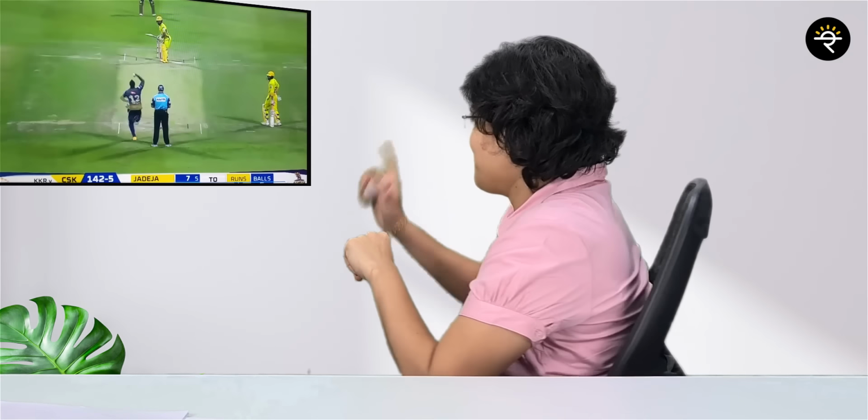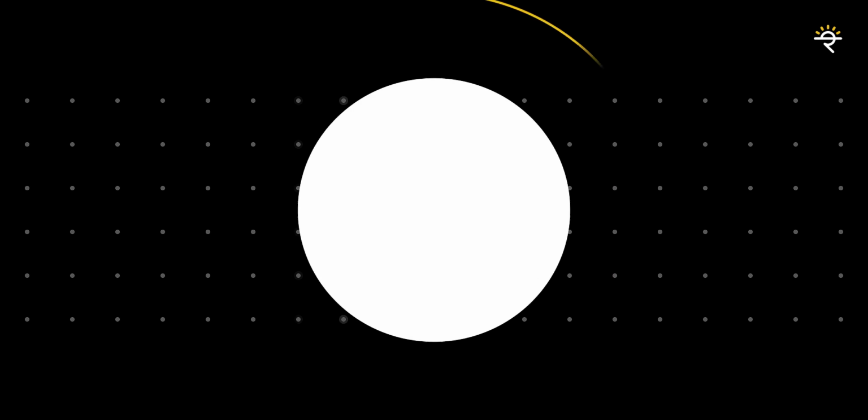Andre Russell. I have placed my bet on this team that it will at least enter the playoffs here. Come on. Again, another Dutch delivery.